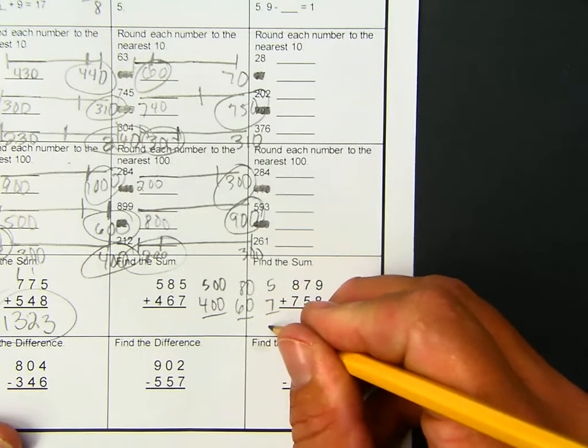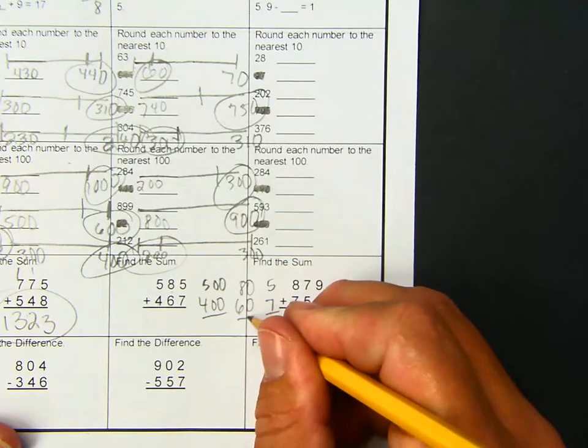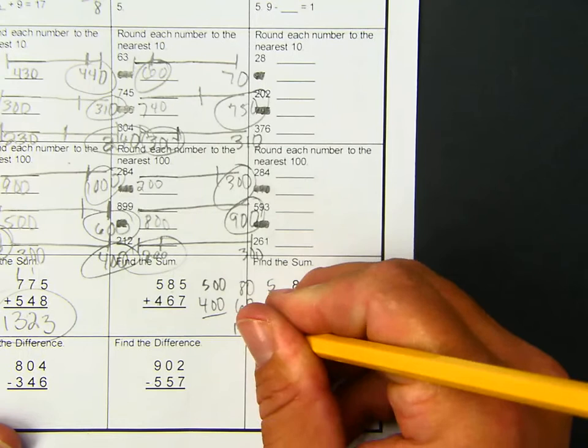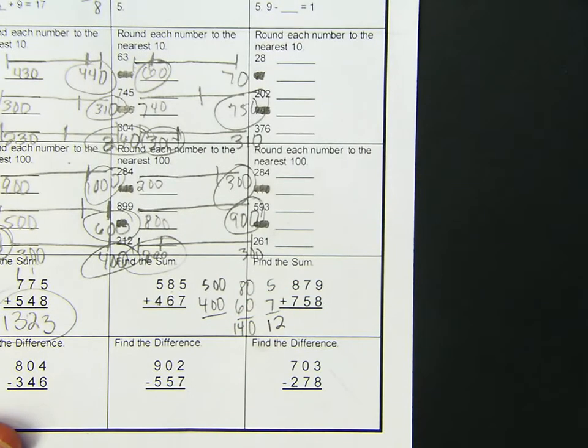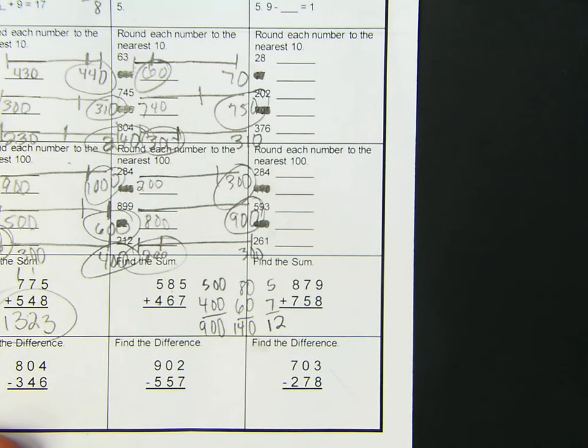7 plus 5 is 12. You see I don't have to do any regrouping here. I'm not putting a little 1 over here. 6 plus 8 is 14. And then you have 0 plus 0 is 0. 500 plus 400 is 900.